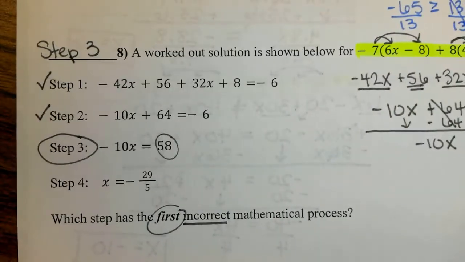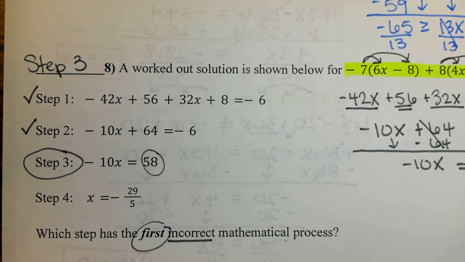Now, I don't know about the rest of it, but it doesn't matter. Once you find the first mistake, you can stop and move to the next question. It's not asking for the answer. I don't care. I'm just asking for the first mistake. Oh, and look, we're at the end of the page, so that is the end of this video.